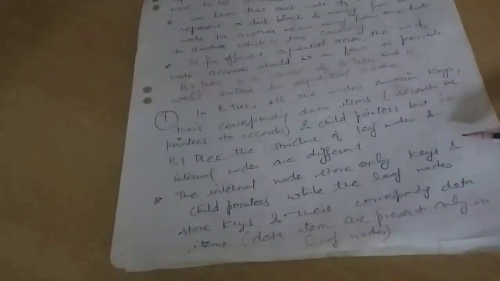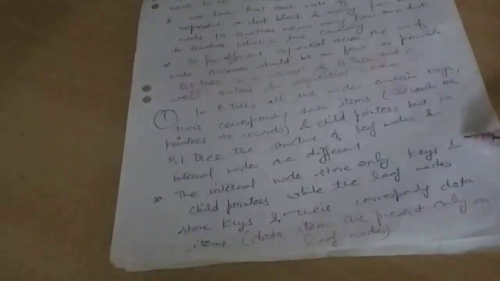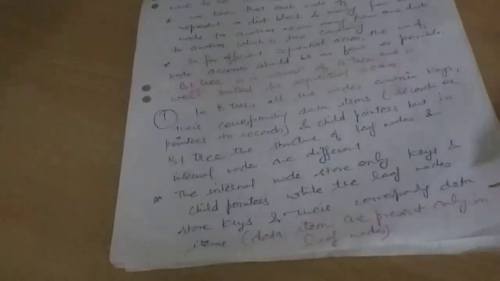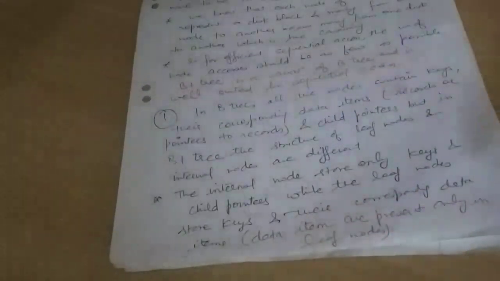The internal nodes store only keys and child pointers, while the leaf nodes store keys and their corresponding data items. Data items are present only in the leaf nodes. In a B plus tree, data items are only stored in the leaf nodes.